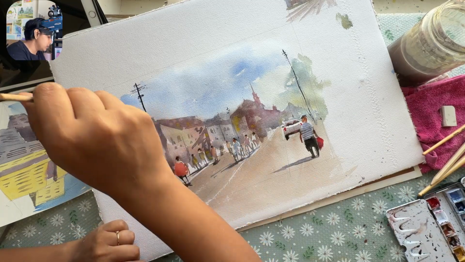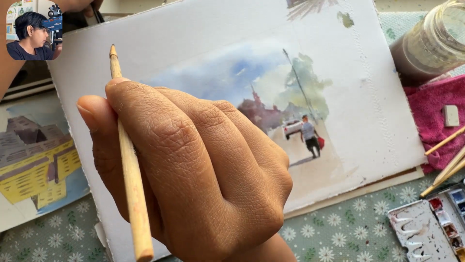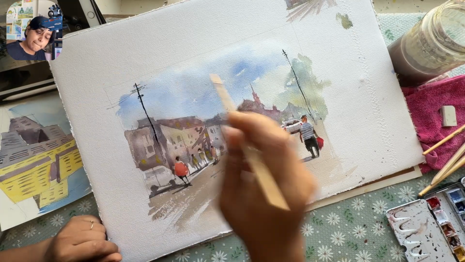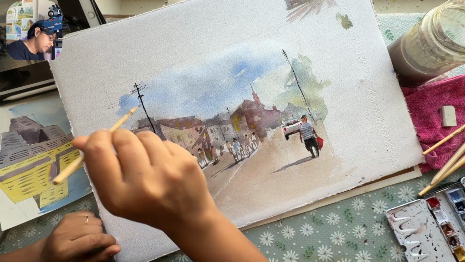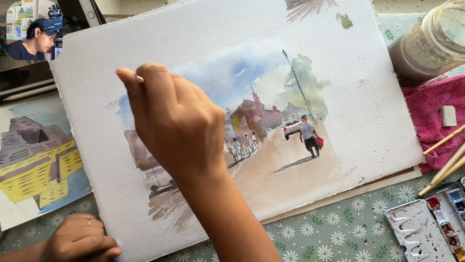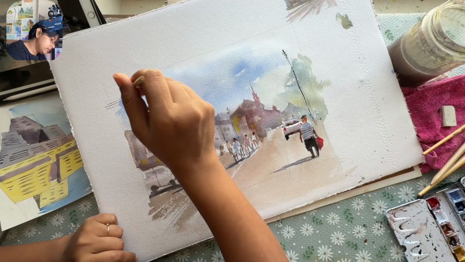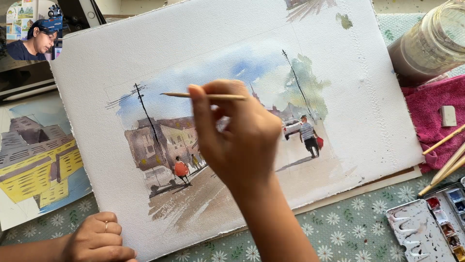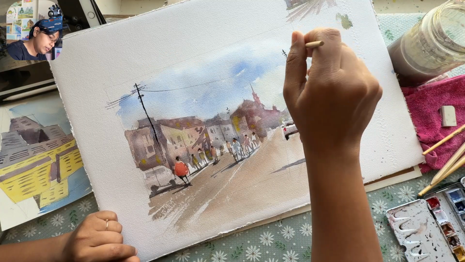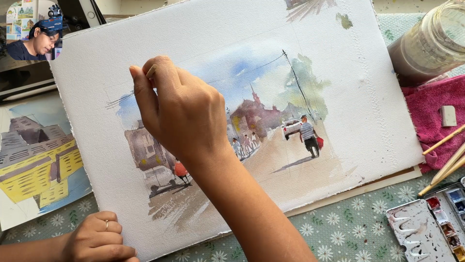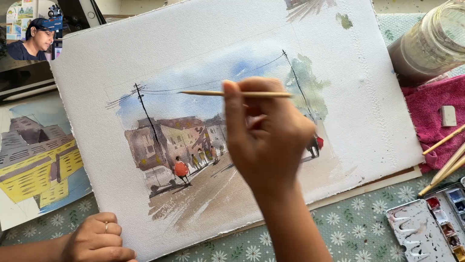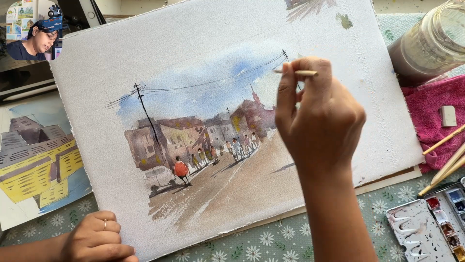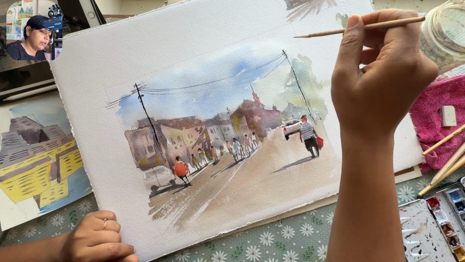Then let's do some, yes, the lines. And I'm adding some lines to here. And actually, this is the difficult part, but without this, the painting feels incomplete.